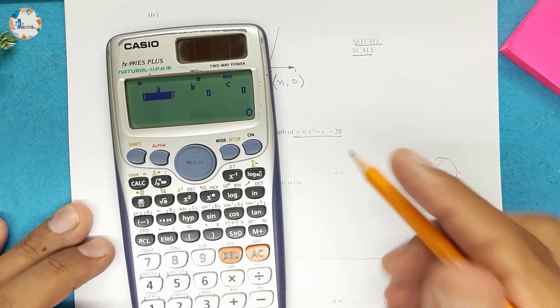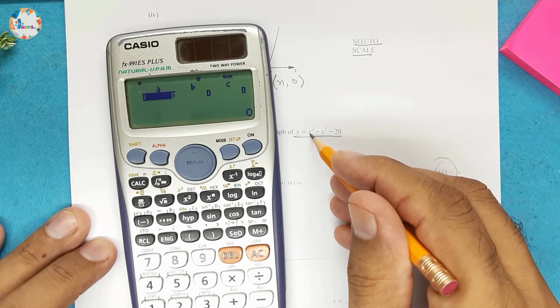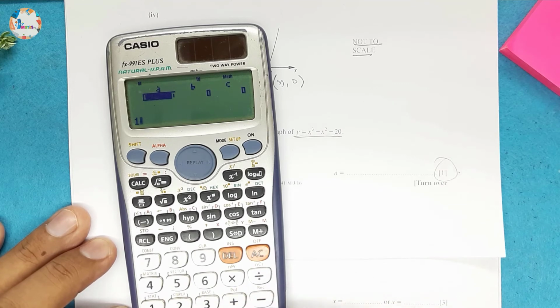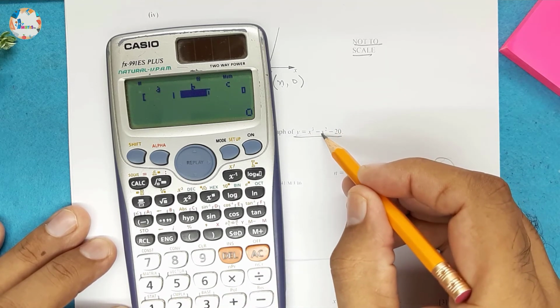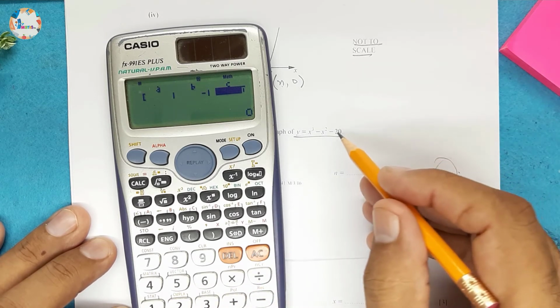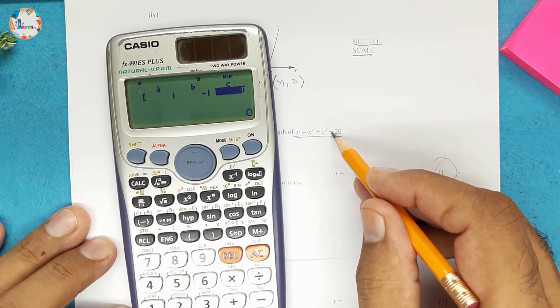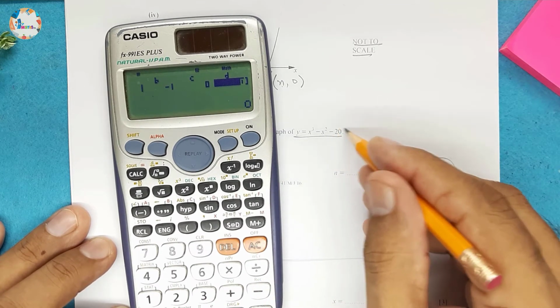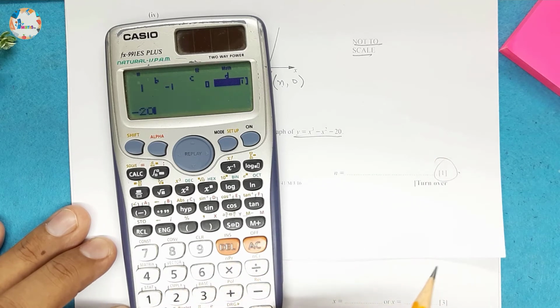Now from this equation, the coefficient of x cube is 1, so we'll write here 1 and press equal to. The x square coefficient is -1, so -1 and equal to, and the x value is 0, so we'll write here 0 because there is no x involved, and the constant is -20, so -20.